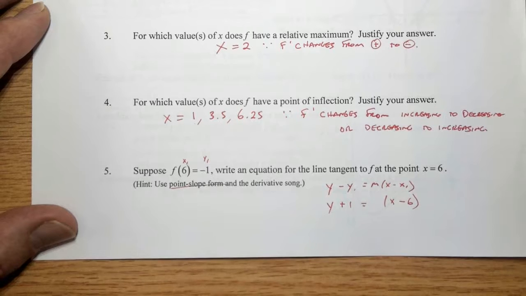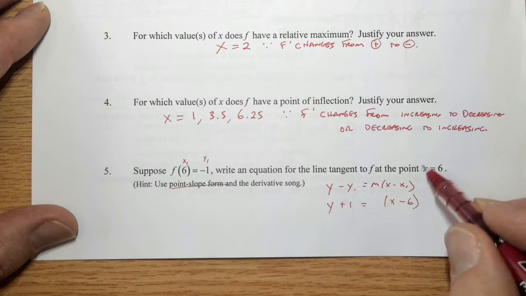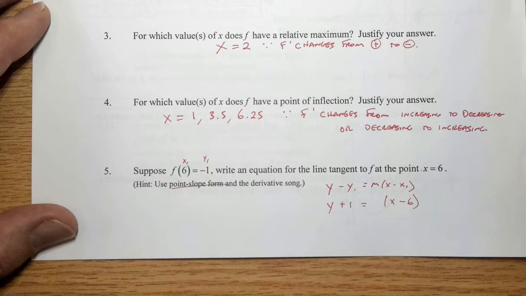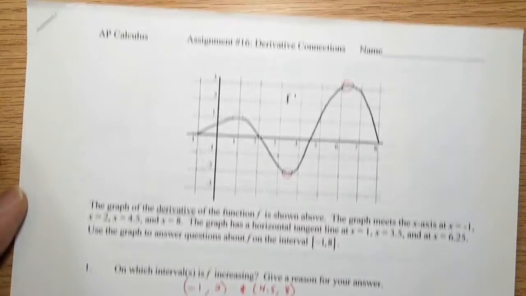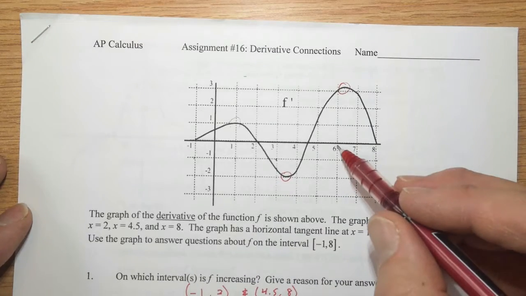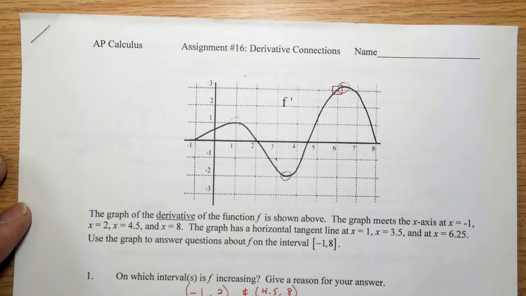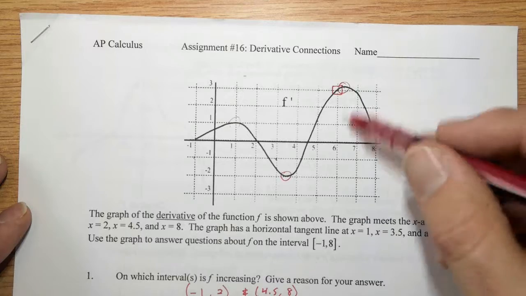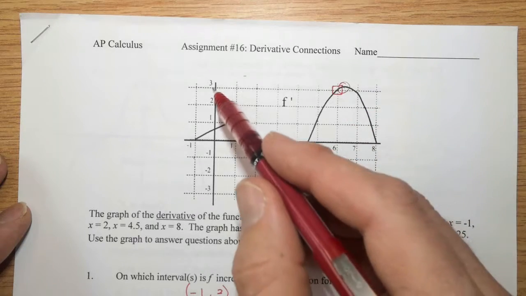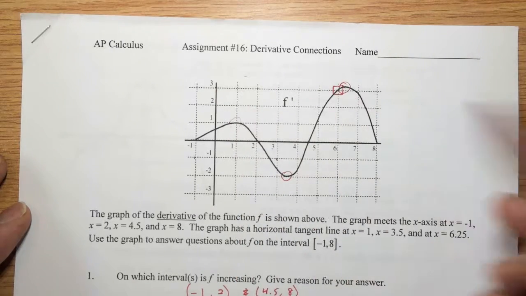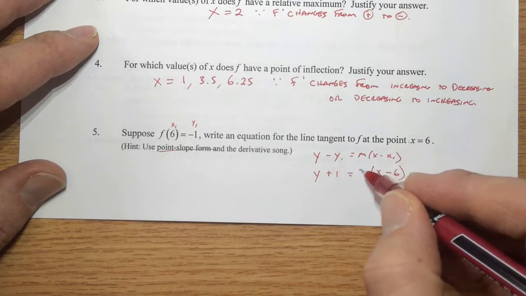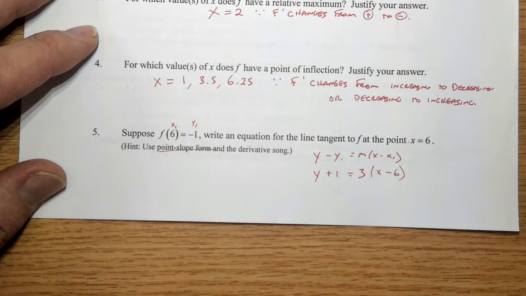We know that from the derivative song, we are looking for the derivative, specifically the derivative's value at x equals 6. So we go back to our picture of the derivative. We go to where x is equal to 6, and we check out this value of the function when x is 6. And the derivative, we can see, is equal to 3. That is our slope. So we have y plus 1 equals 3 times x minus 6.